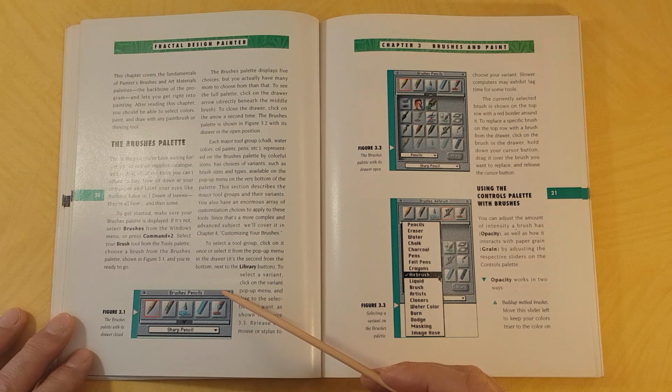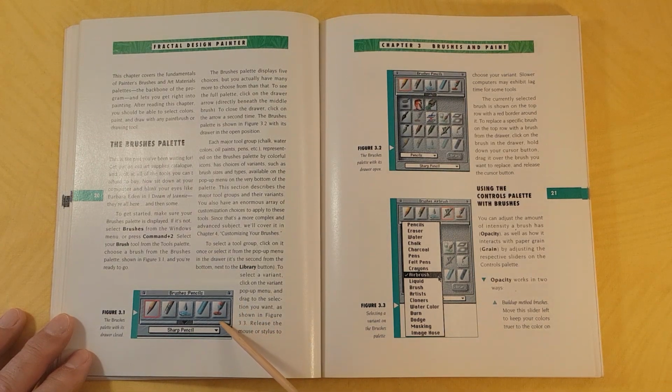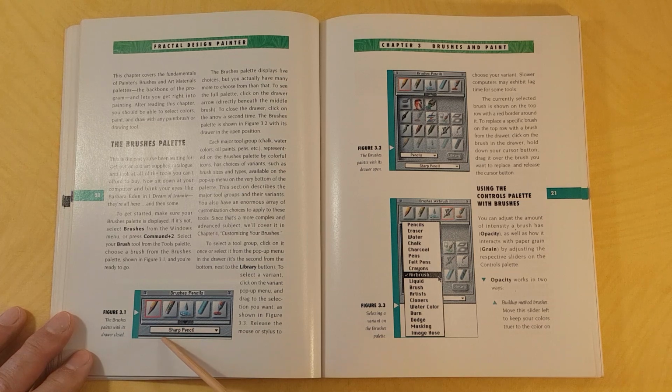To see the full palette, click on the drawer arrow here, directly beneath the middle brush. And to close the drawer, click on the arrow a second time.